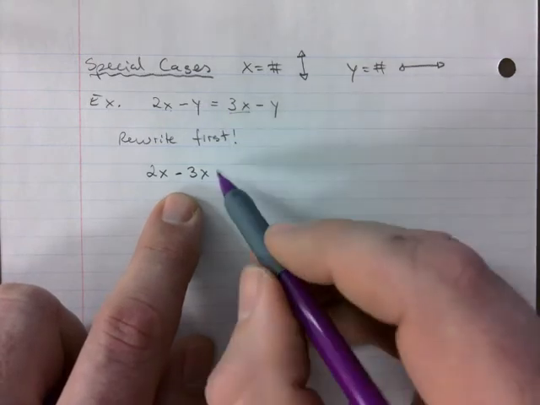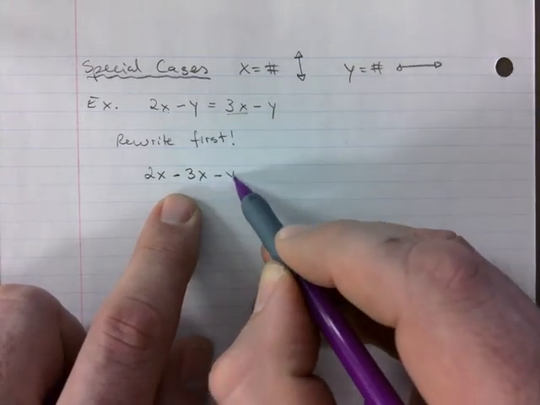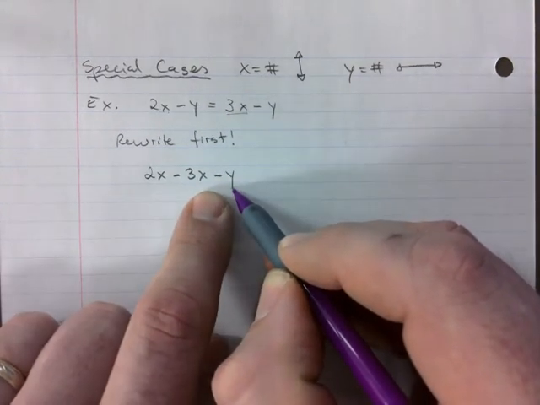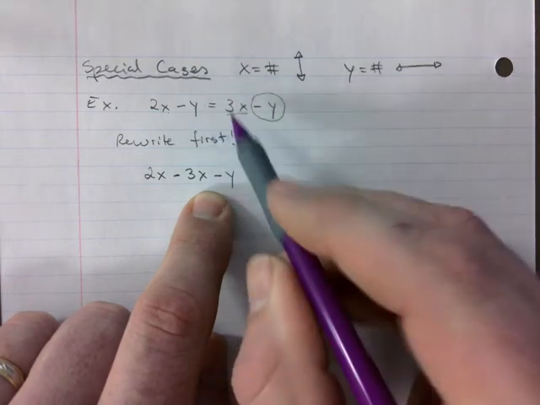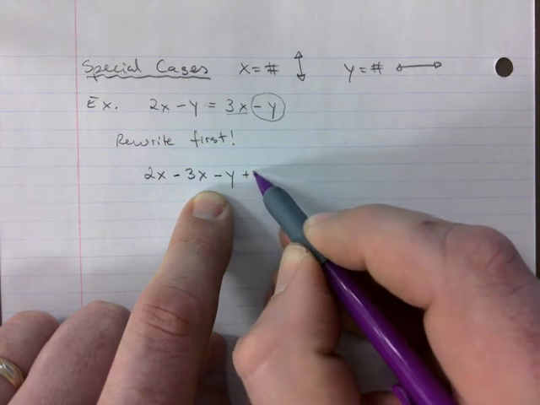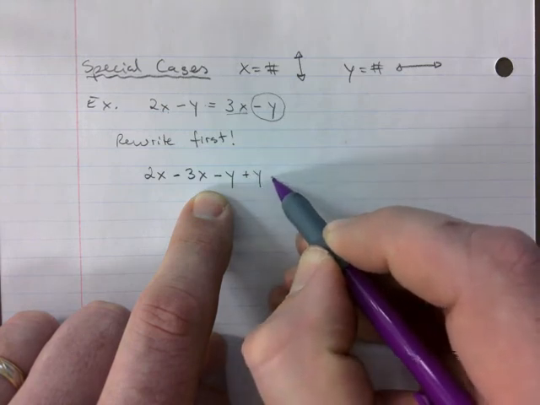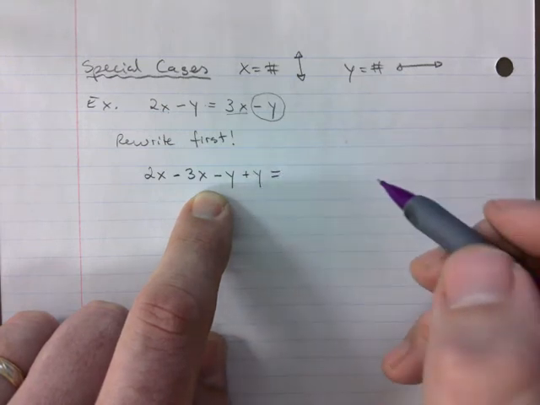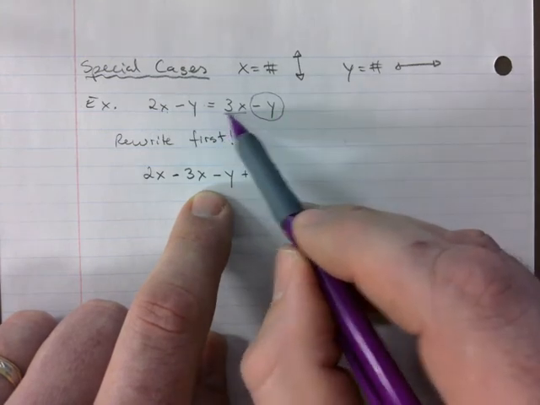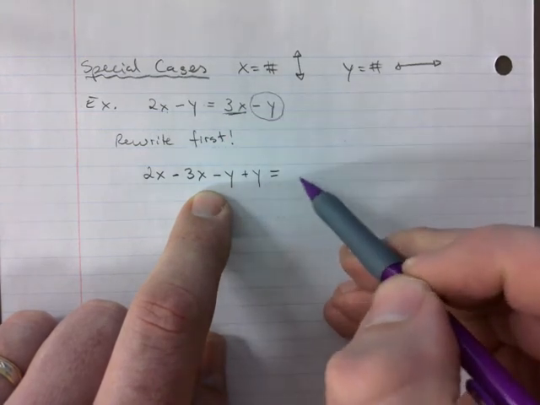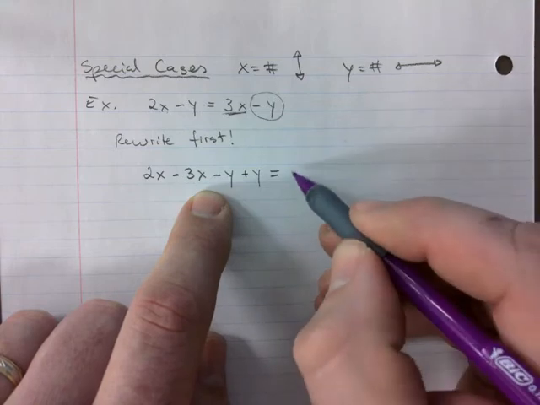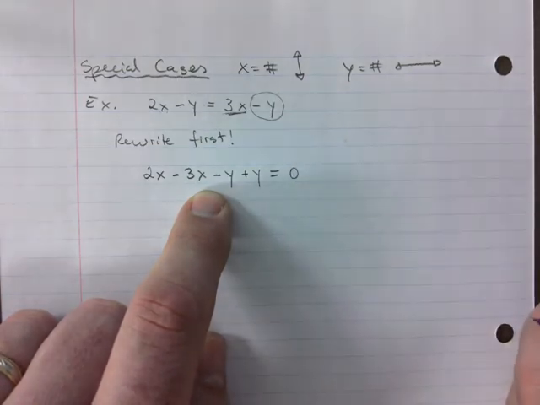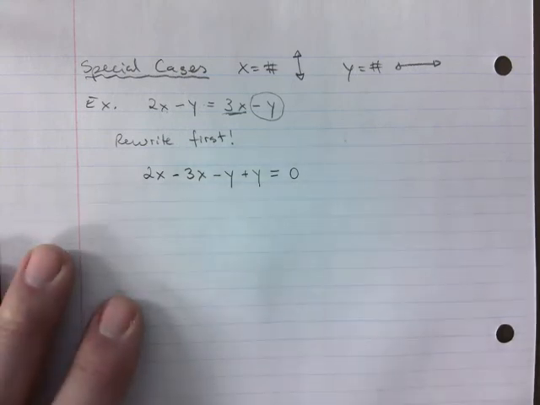And the negative y is already there, so I'm just going to keep it there. And what happens to this y when it comes over? Yeah, switches signs, so it'll be positive. And what is left on the other side? Nothing, right? 0.